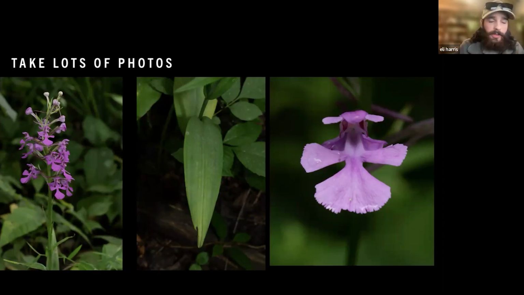That just helps the identifiers on iNaturalist make sure they're identifying the correct species. But I can upload all three of these photos to one observation. I think you can add up to 10 or 12 photos per observation on iNaturalist. But remember, it has to be the same species.